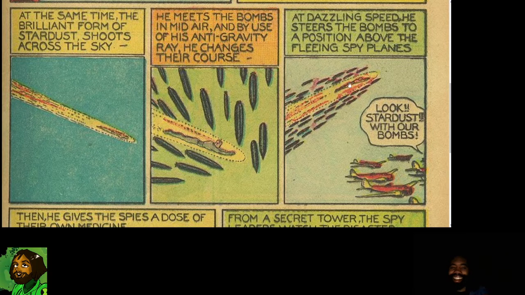It's crazy that they know that it's Stardust. I mean, I guess who else would it be? But if you just see a shining man flying through the sky, unless they announce themselves, they could really be anything. It's interesting that his anti-gravity ray, by the way, not only stops the bombs in midair, but also pulls them. It seems like it works a lot like a tractor beam. He's not just moving so fast that they're following his air currents. Or is that what's happening? I honestly don't know.